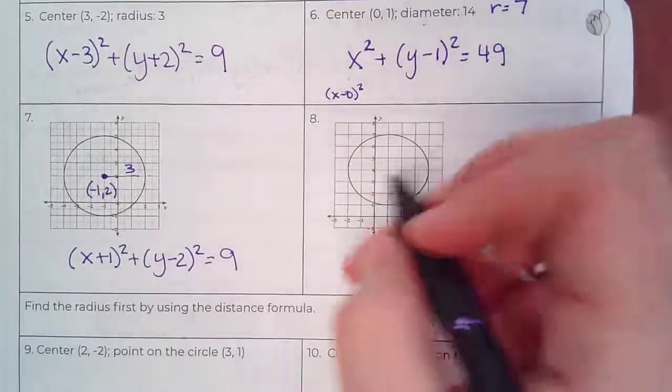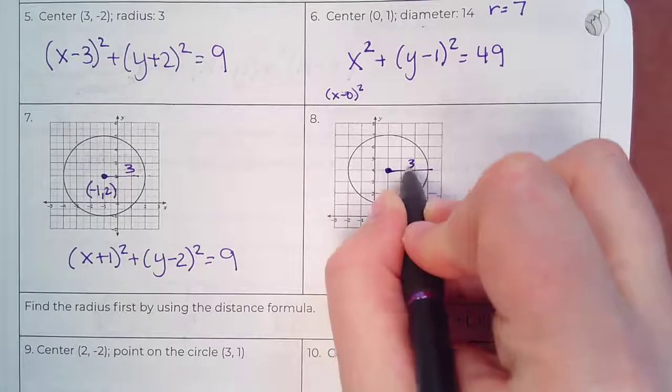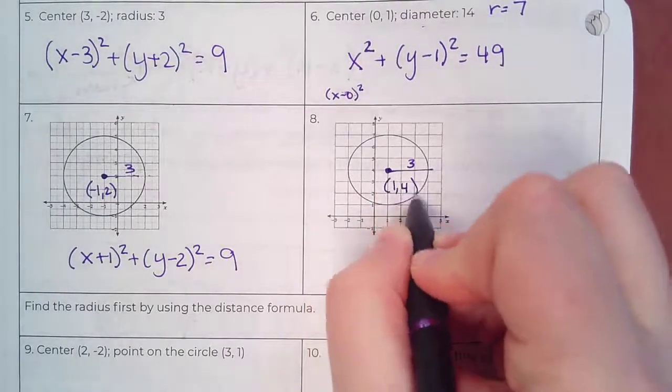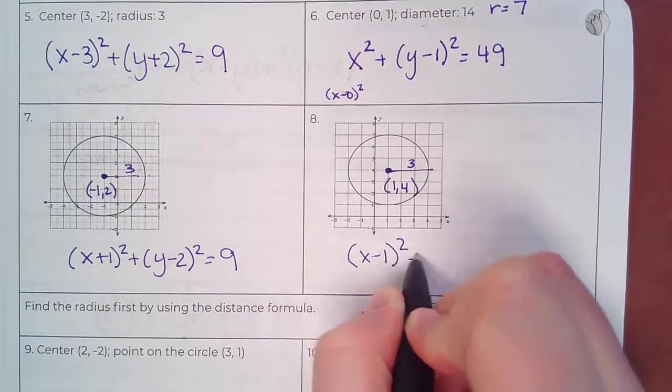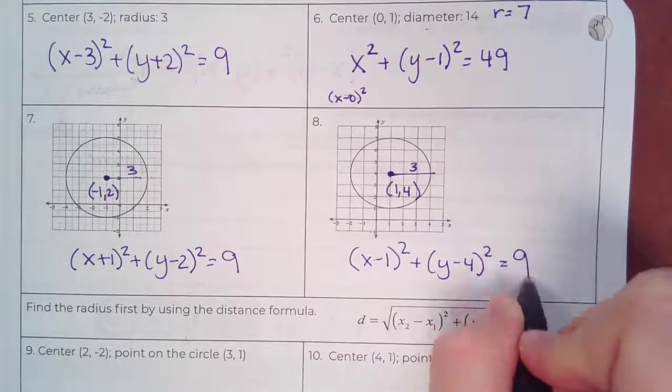Last one in this portion. My center looks to be about there. 3 in each direction. That point is 1, 4. So it is x minus 1 squared plus y minus 4 squared equals 9.